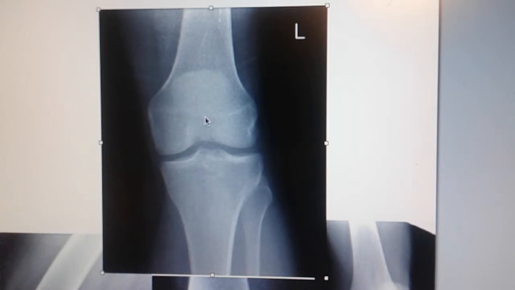You want to see that this patella is superimposed over the femur. And you want to see superimposition here of the tibia and fibula. You want to see the intercondylar eminence is centered and that there's no rotation. You can tell there's no rotation in this one because of the superimposition here.